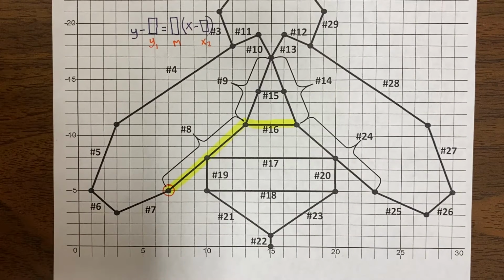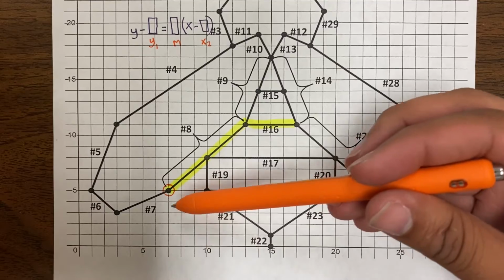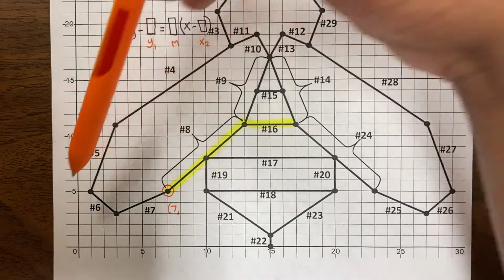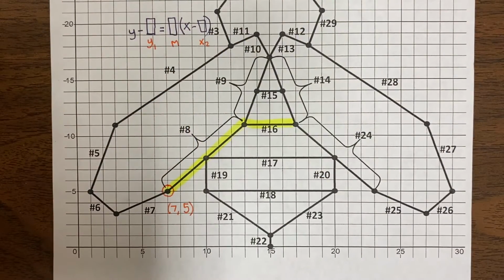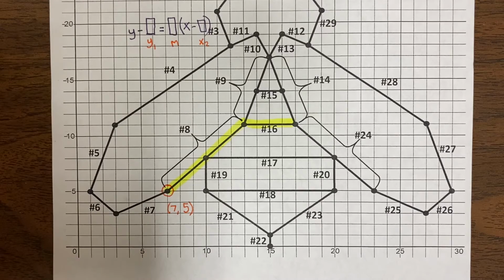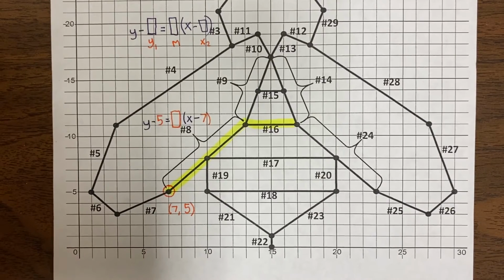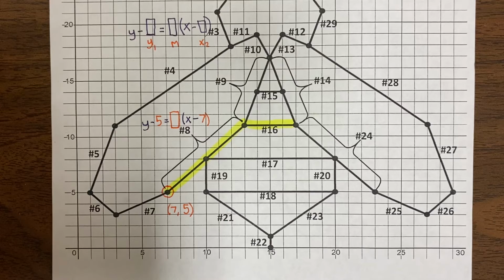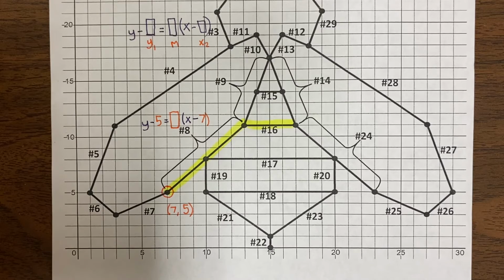This point is at 7, 5. So I can start filling in the y and the x. So far I have y minus 5 equals whatever the slope is times x minus 7.